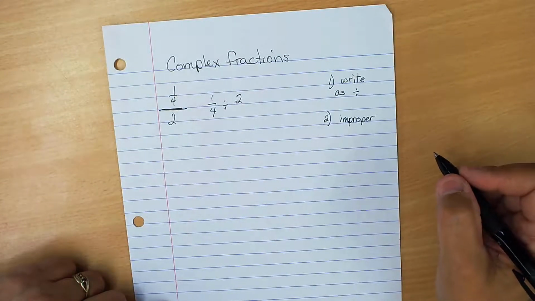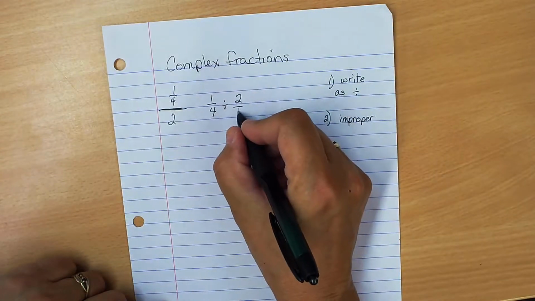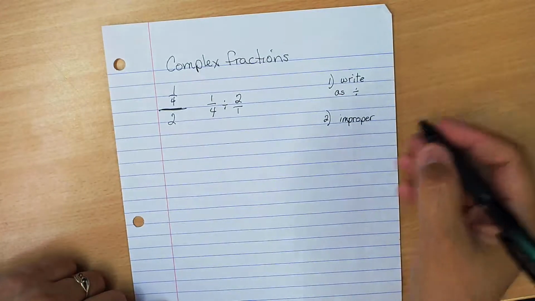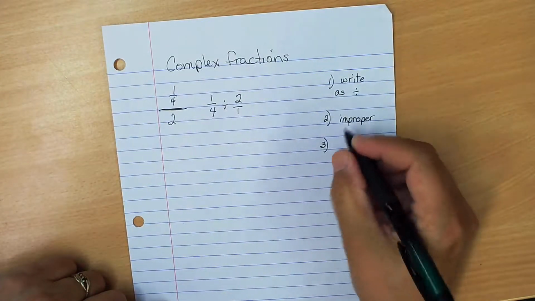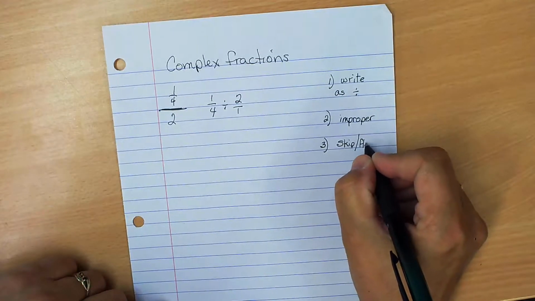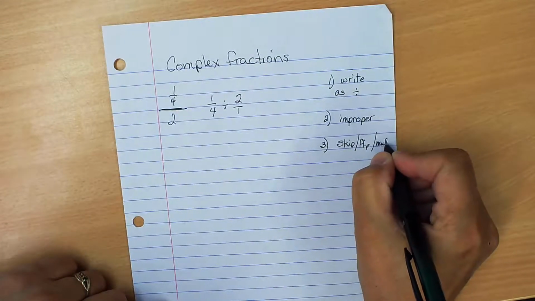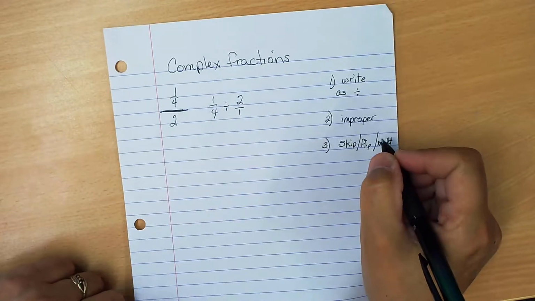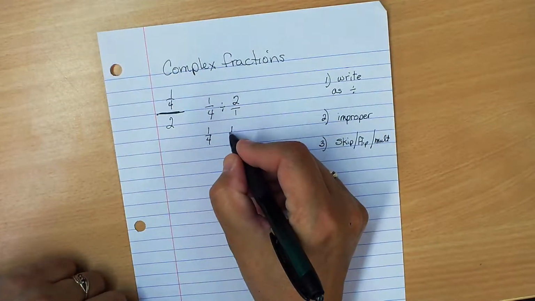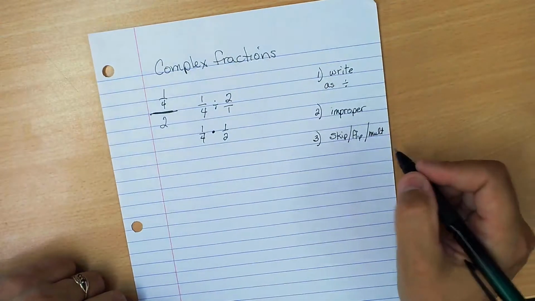If they're a mixed number or a whole number, you need to make them improper. So the whole number 2 becomes 2 over 1. The next thing we do is our skip, flip, and multiply. With any dividing fractions, you skip, flip, and multiply. So that means you skip the first number, you flip the second number, and you change it to multiply.